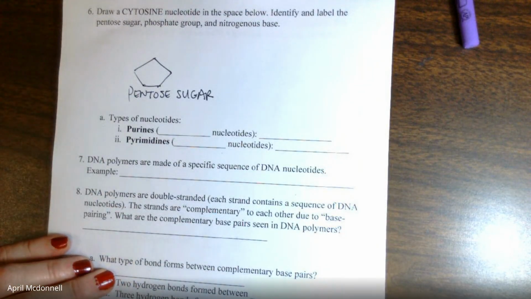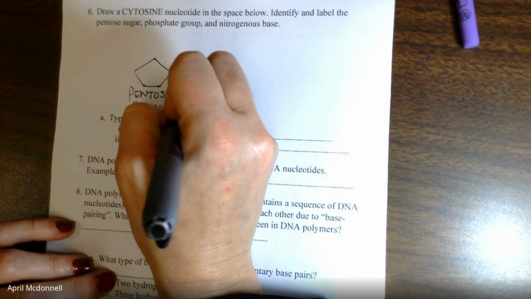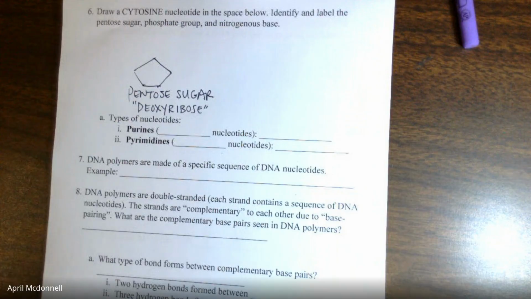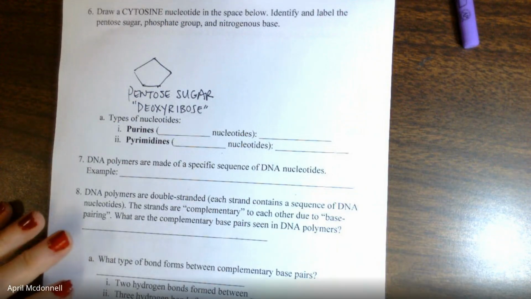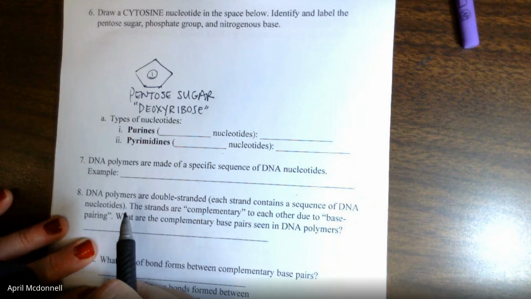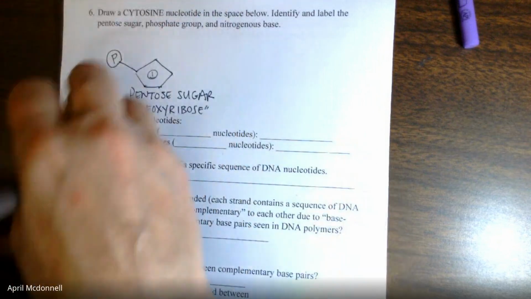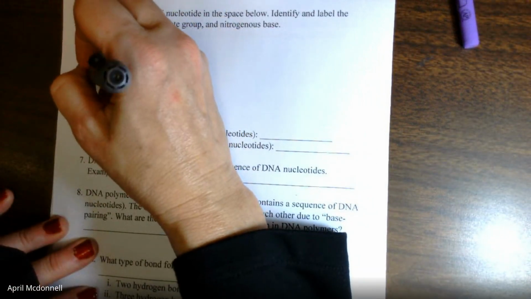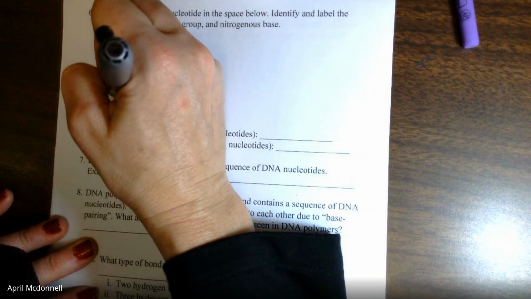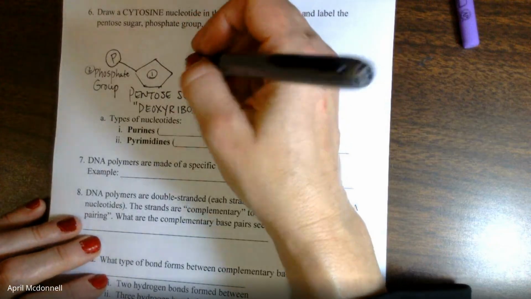The name of the pentose sugar in DNA is called deoxyribose. And this is in part how DNA gets its name, deoxyribonucleic acid. That's the first part of the nucleotide. The second part of the nucleotide is something called a phosphate group. And the third part of the nucleotide is called a base.